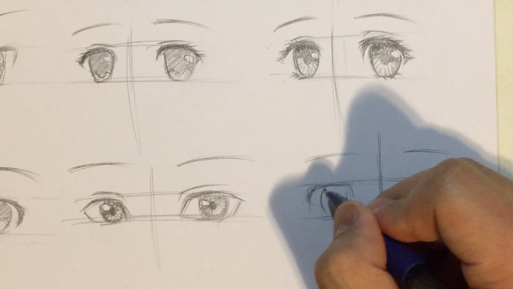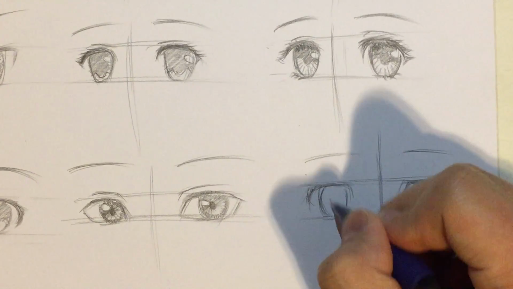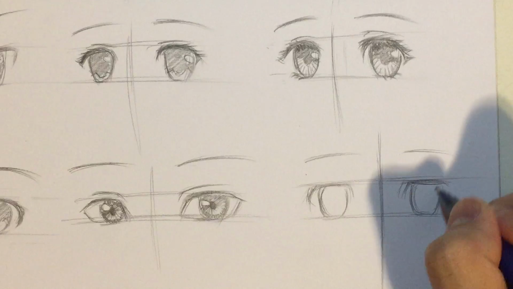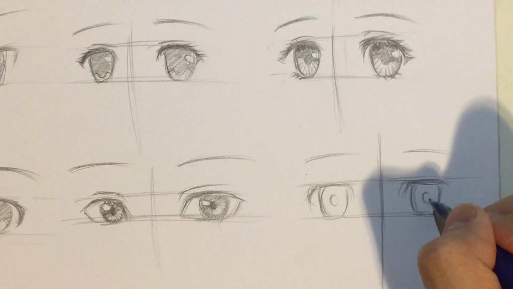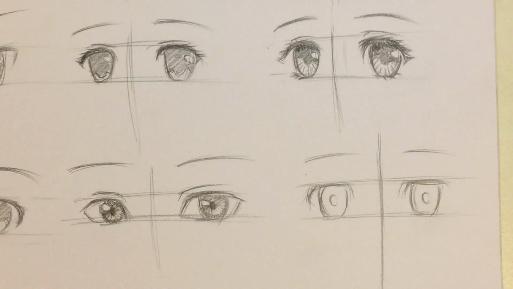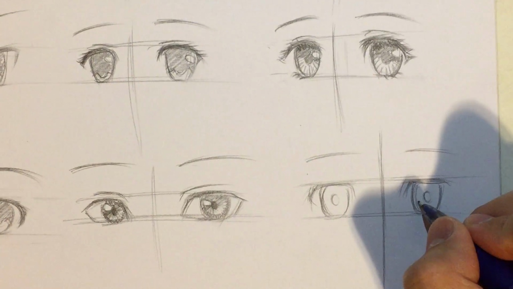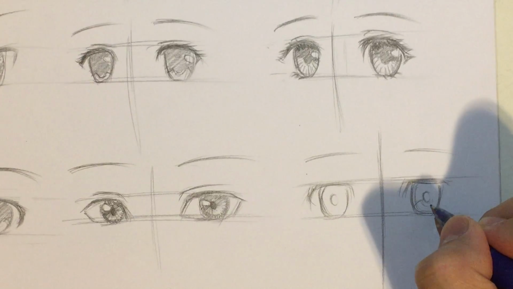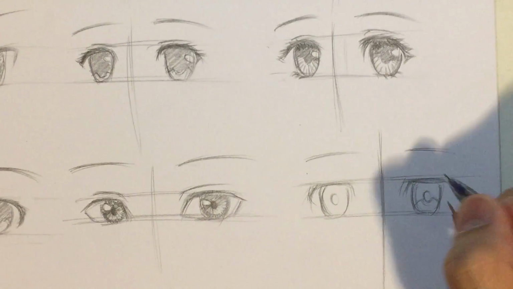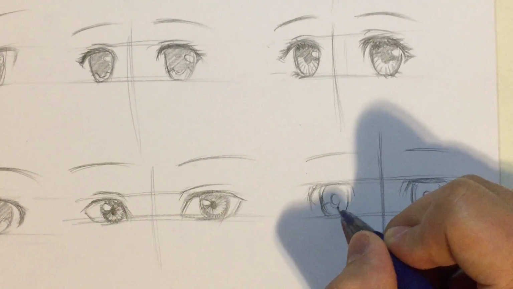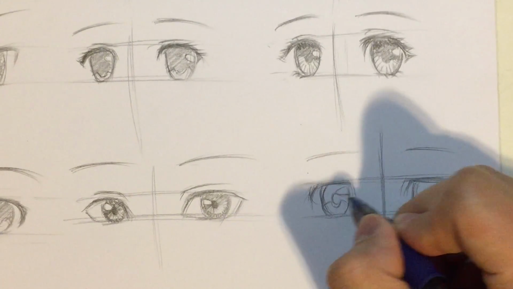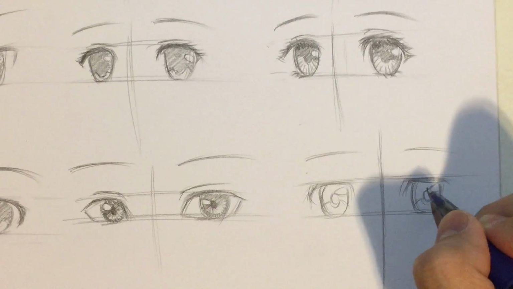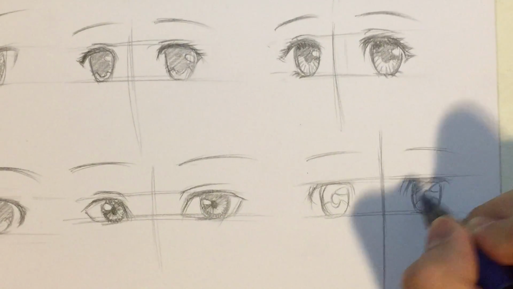I'm just going to do it, and then let's give it a circle, and some shadowing, of course. And then highlight. That's it.